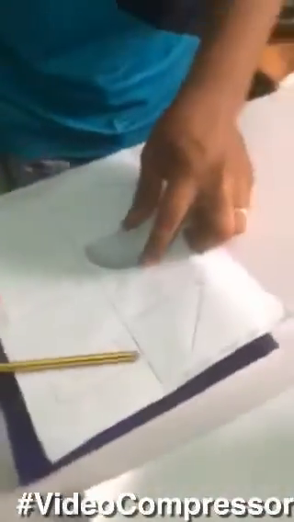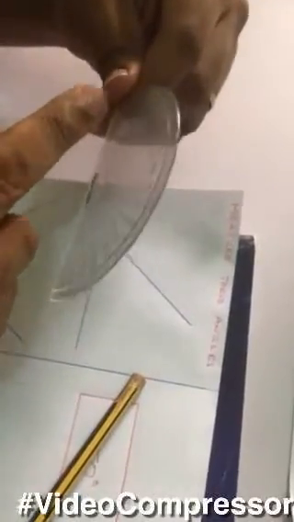Now, you make use of a protractor in measuring angles. There are different types of protractors. A typical protractor has threadings from 0 to 180. It has two threadings, 0 to 180 and also 180 to 0 on the same side.